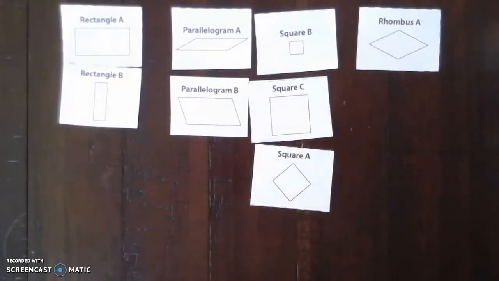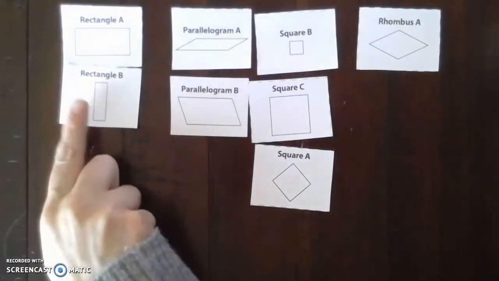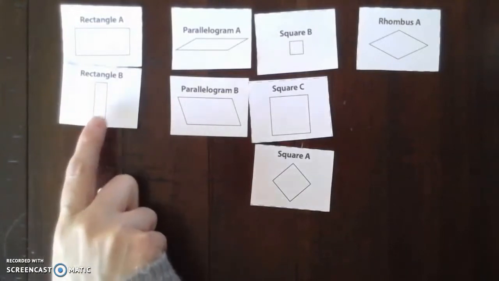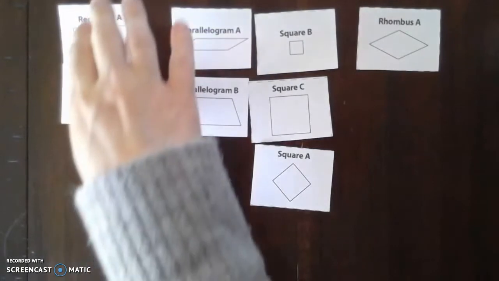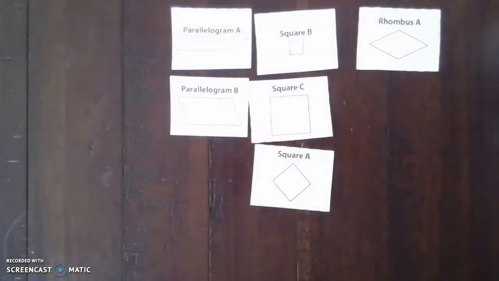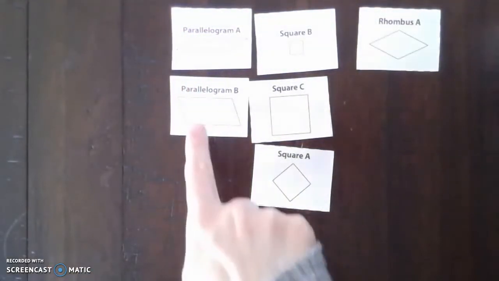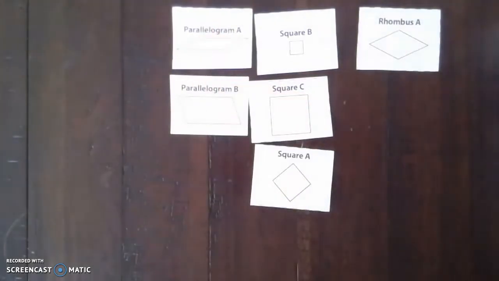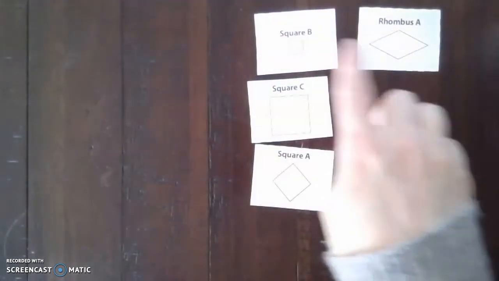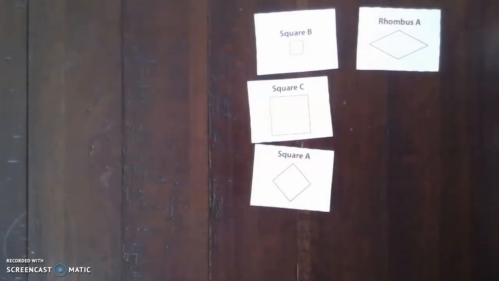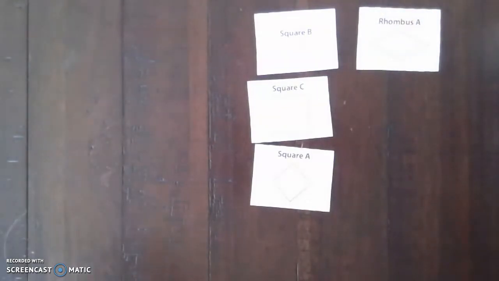Any other shapes I can get rid of? What about the rectangle? Does he have 4 congruent sides? Wrong-o, so we got to get rid of him too. And what about your parallelogram? Do those have 4 sides that are all the same? No, so I'm going to get rid of those too. Now we're left with squares and rhombuses. Let's read my next one.